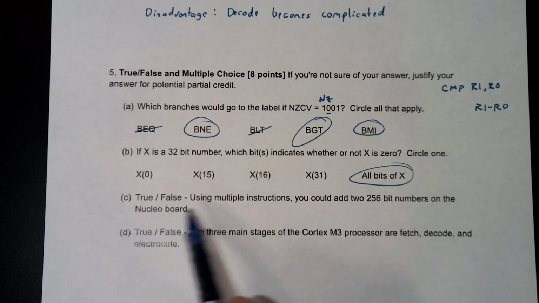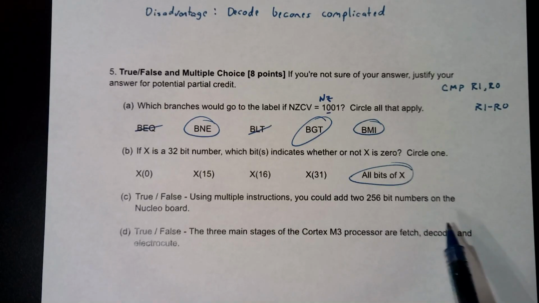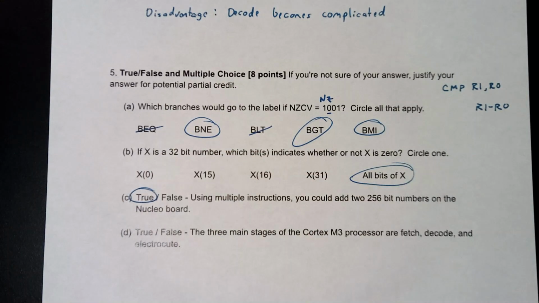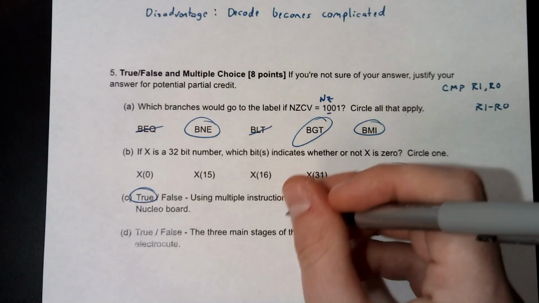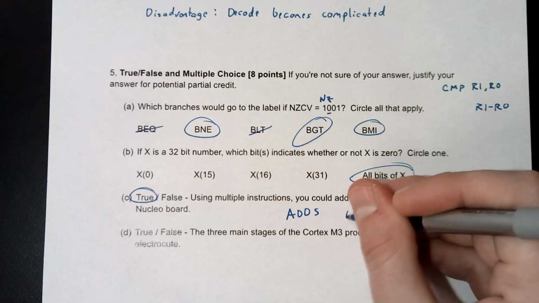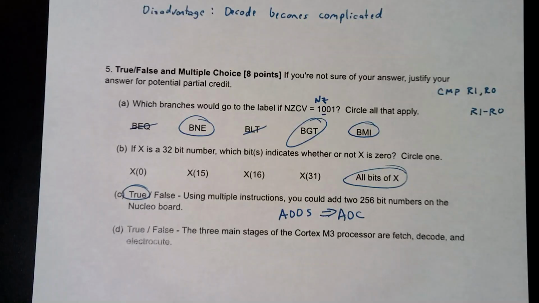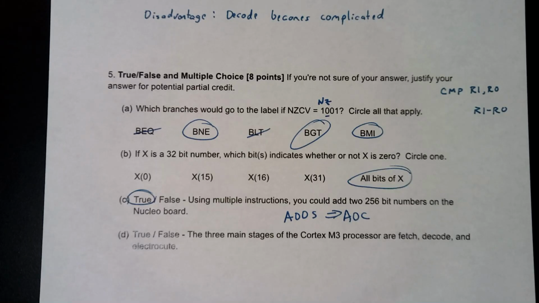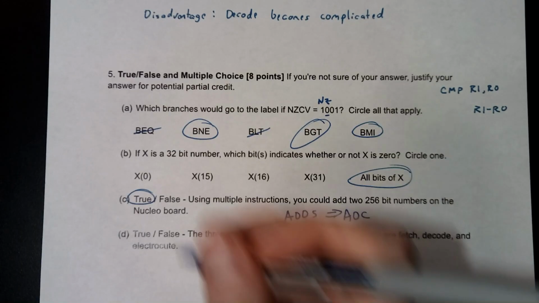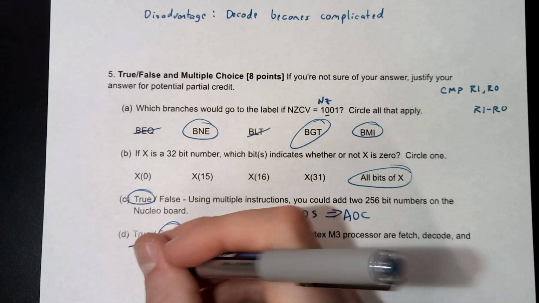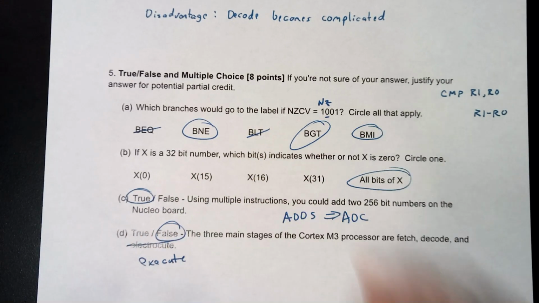True, false, using multiple instructions, you could add two 32-bit numbers on the Nucleo board. That's going to be true, right? So if we do something like an ADDS into an ADC, we can do that type of operation. So we can do sort of arbitrary sized arithmetic if we have larger numbers than what our data size supports. And then finally, the three main stages are fetch, decode, and execute. That's false, right? This should be execute. So that's it for those.